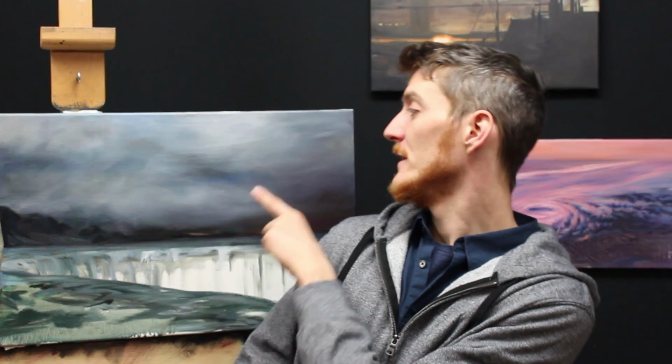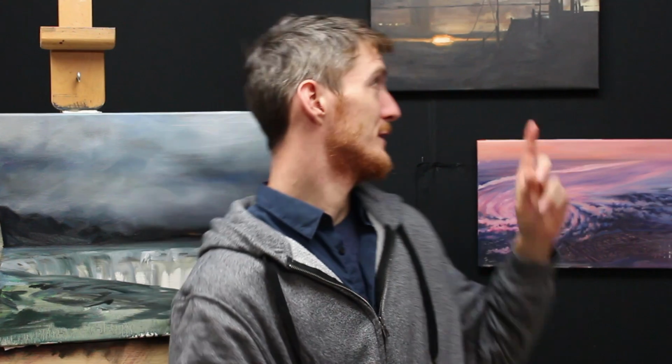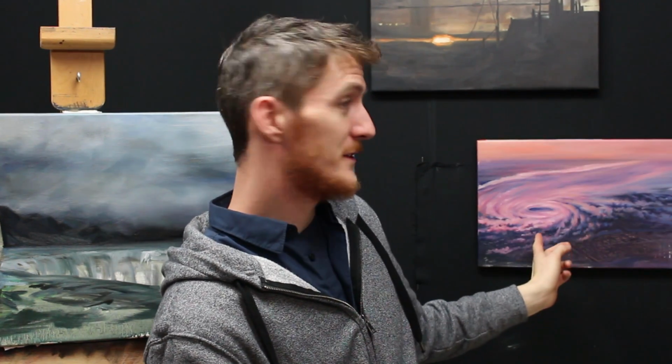Because you don't want to buy pigments that you're never going to use, and you want to only take out of the tube the pigments that you're going to use for your painting. Like this painting, for instance, is not going to use the same pigments as this one and not as this one. So the way I see it, from my experience, there are two main approaches among artists.